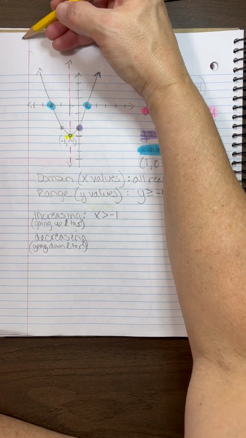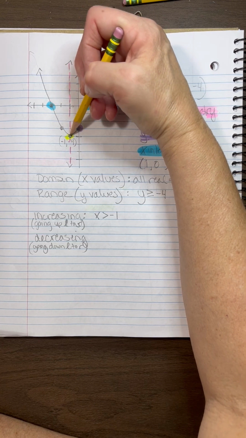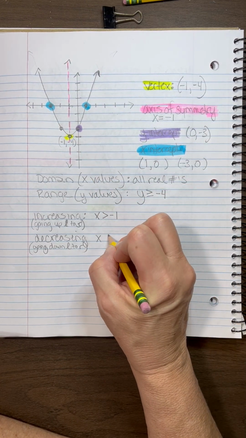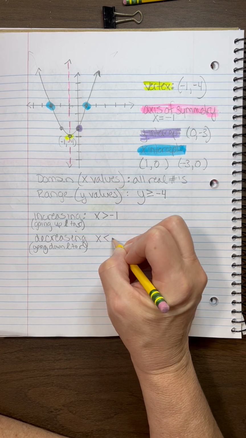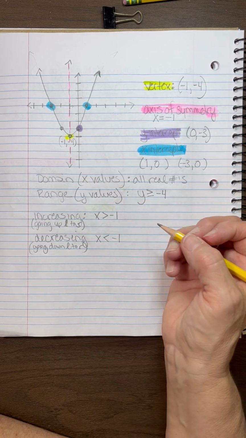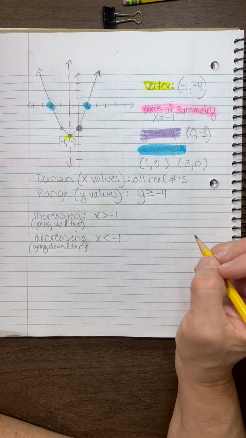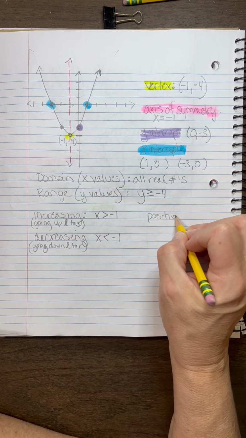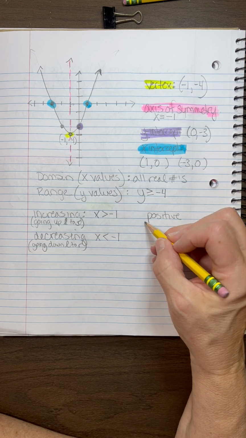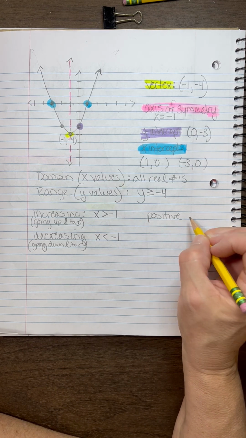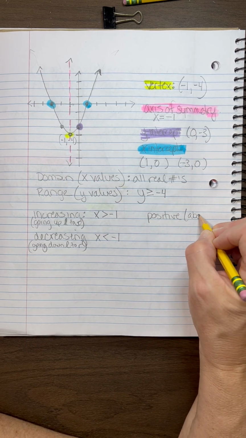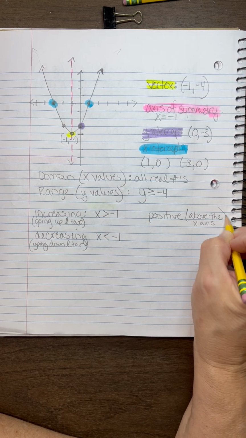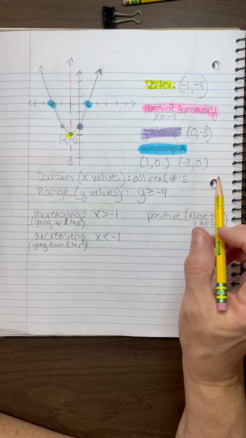Okay, so we saw it was coming down all the way until it hits there. So it's going to be decreasing for all the x values that are less than negative 1. Okay, all right, let's do positive. What's positive mean? Above the x-axis, right? Good. Above the x-axis. Okay, so where is it above the x-axis?